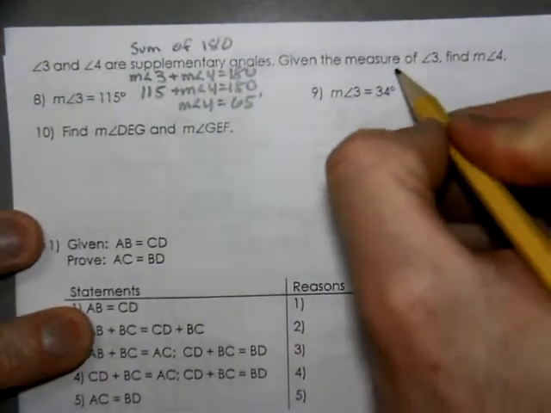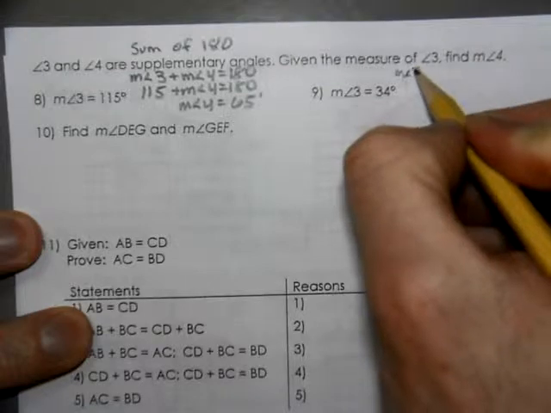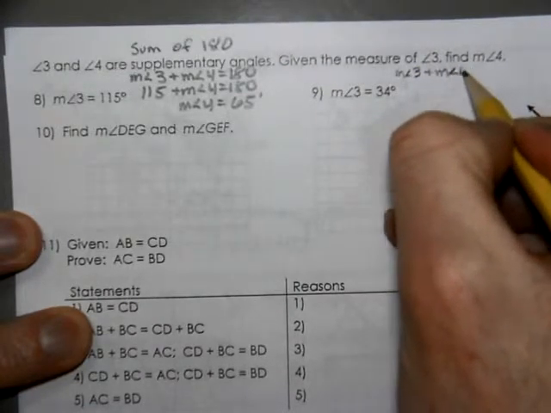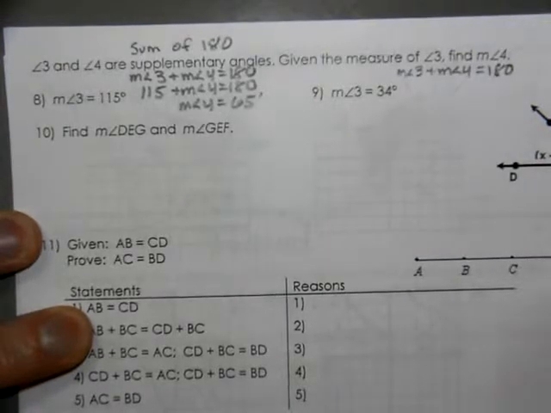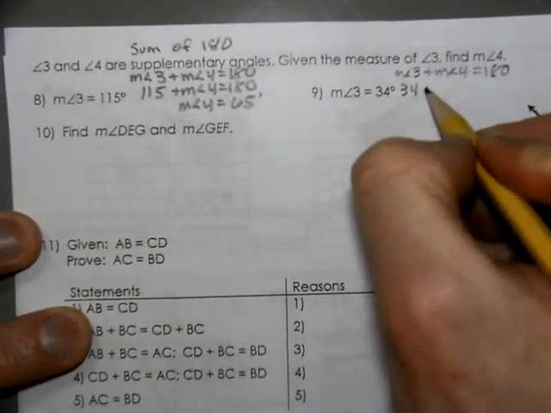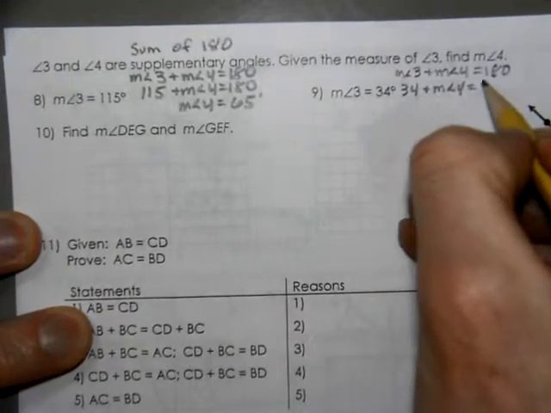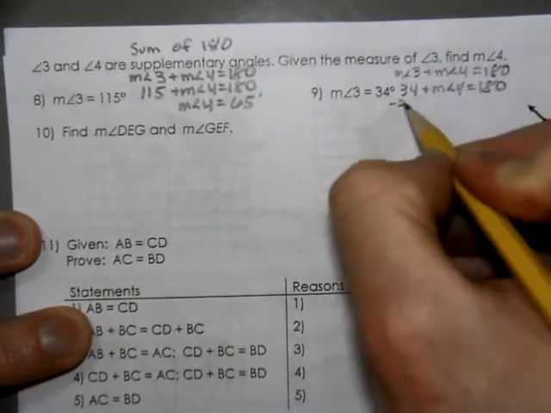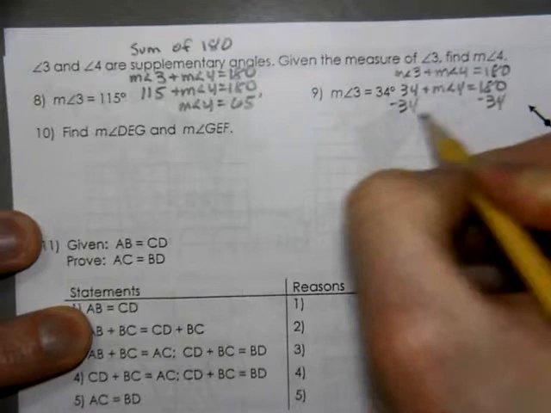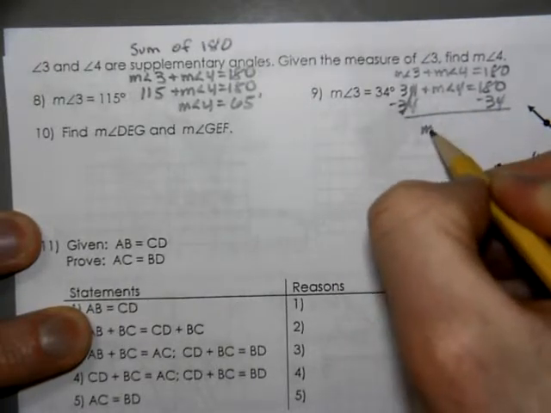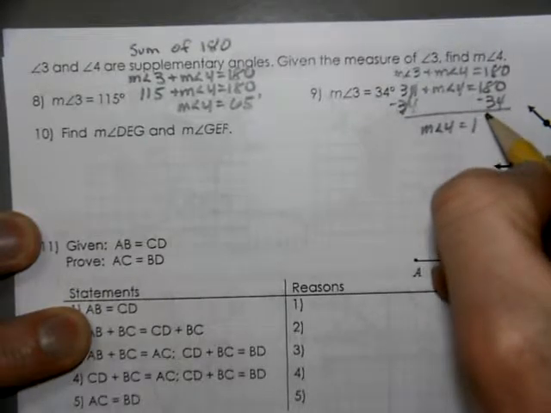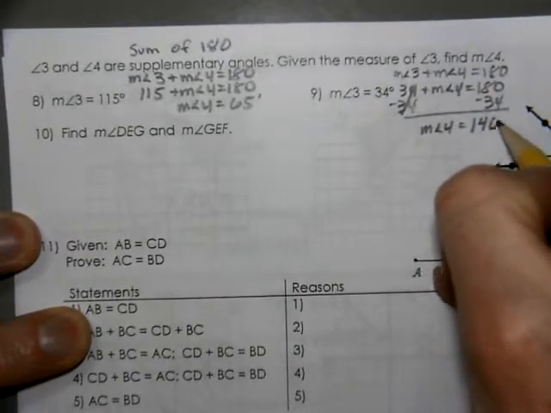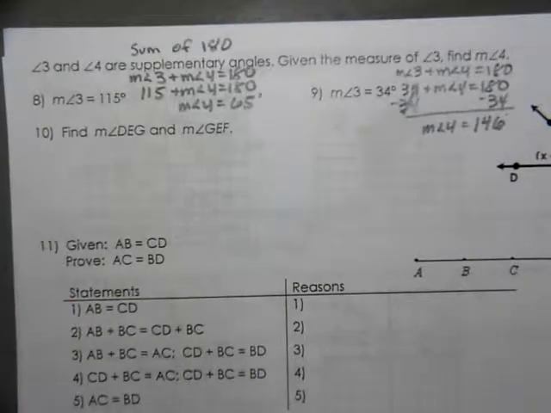On this side, the measurement of angle 3 plus the measurement of angle 4 is still going to add up to 180 because they are supplementary. We plug in the 34, subtract it, and the measure of angle 4 would have to be 146.